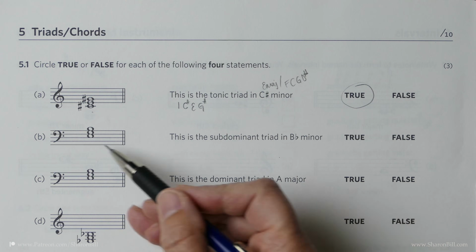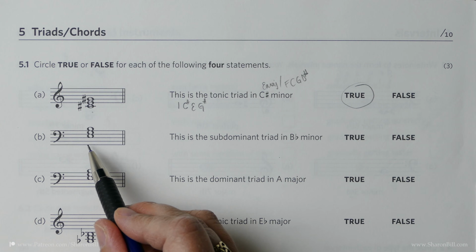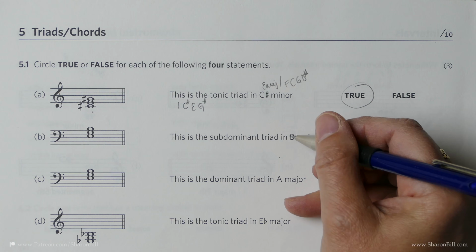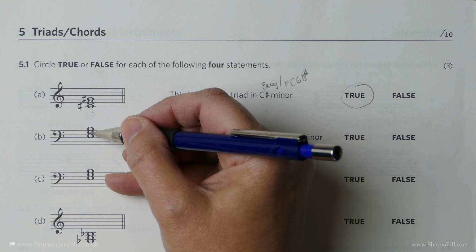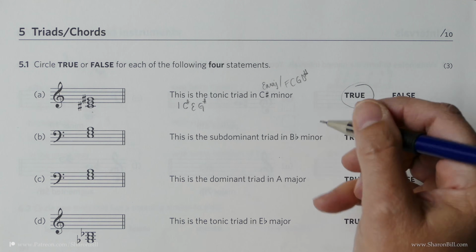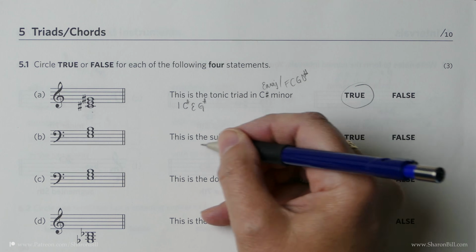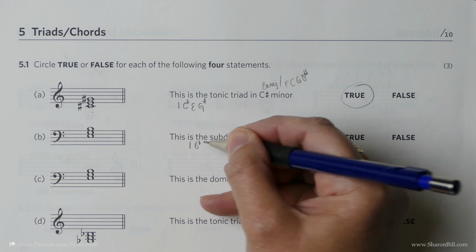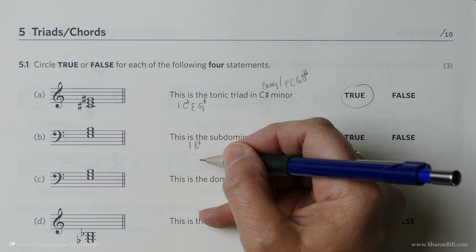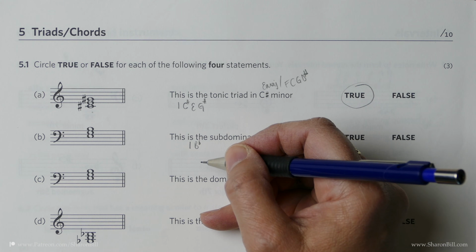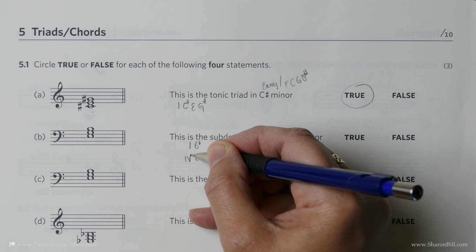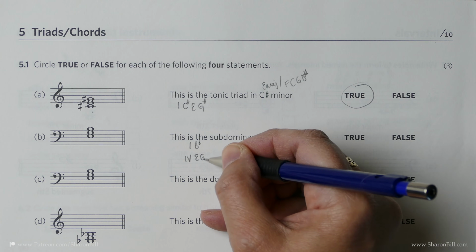Now, is this the subdominant triad in B flat minor? Now, a quick guess will tell me no, because I don't see any flats here at all, but let's just follow through the steps. So if chord 1 is built on B flat, chord 4 is built on B, C, D, E flat, and build your triad E, G, B.